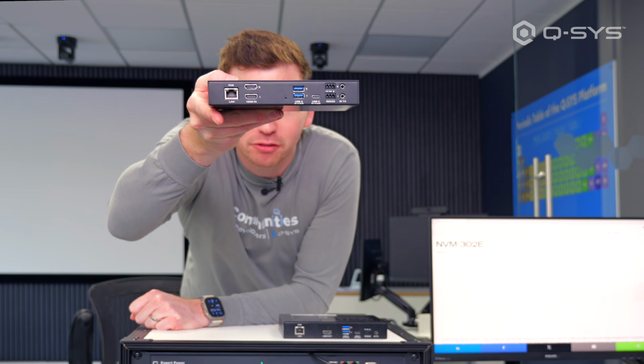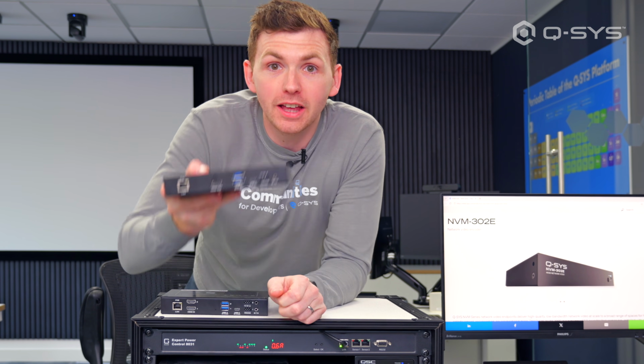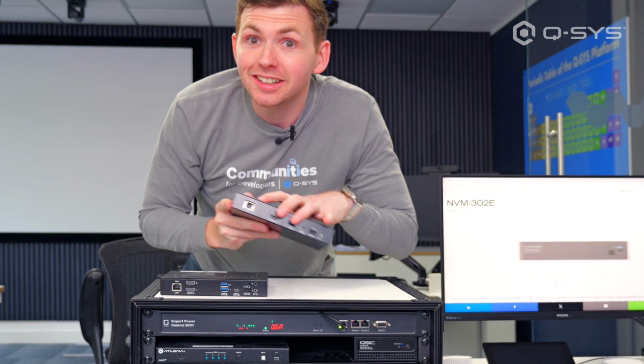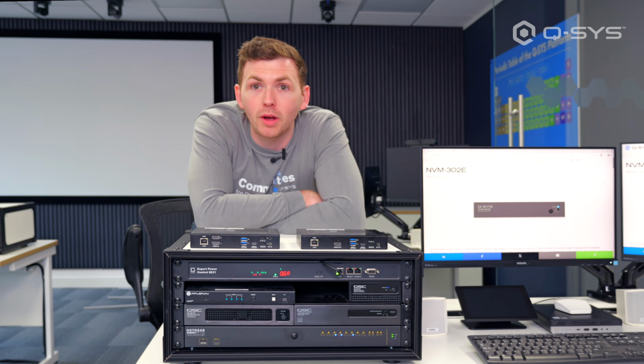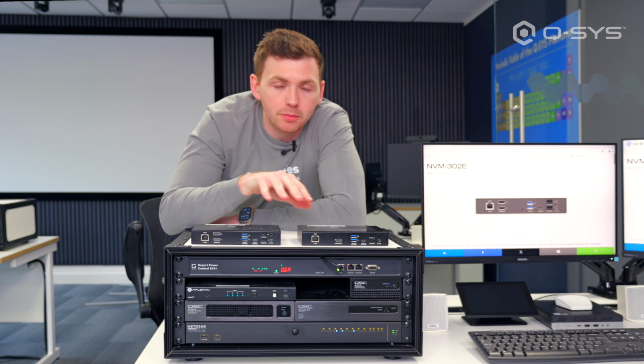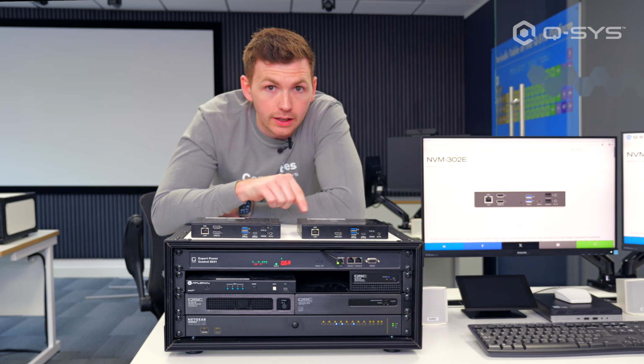So this is the NVM 302E. That's the new encoder, and here we've got the NVM 302D, which is, you guessed it, the decoder. Now, both of these are based on an entirely new hardware platform. We've of course got HDMI I/O for the video. There's also USB Type-C on here and Type-A.